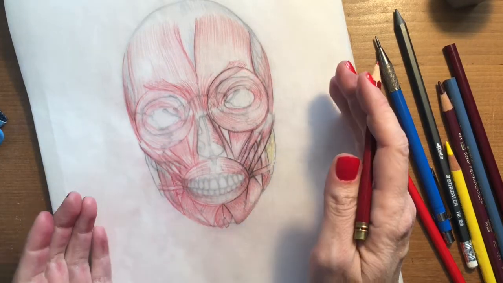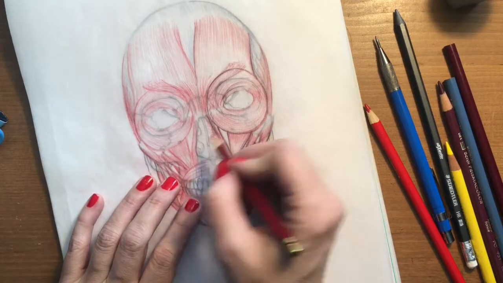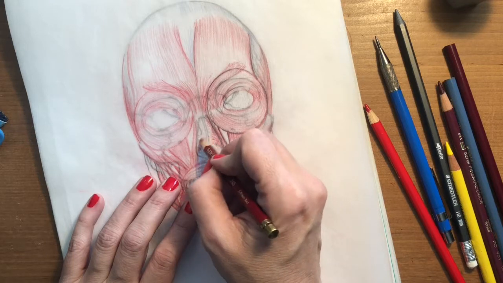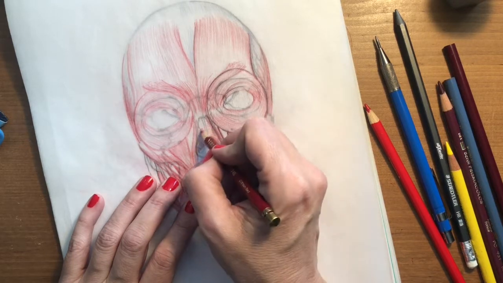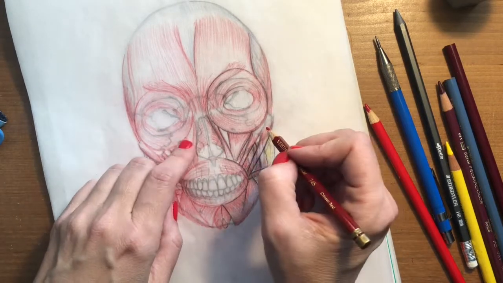So that is really all the muscles that you can see from the anterior view of the face. Oh, wait. Spoke too soon. This muscle, this is the nasalis, and it's actually over the cartilage of your nose.